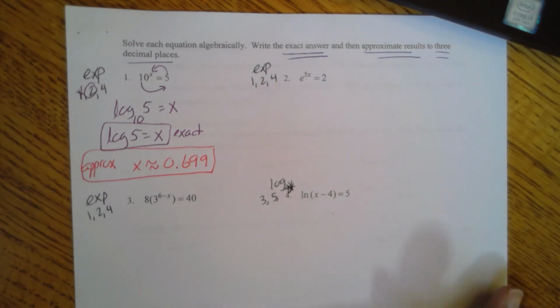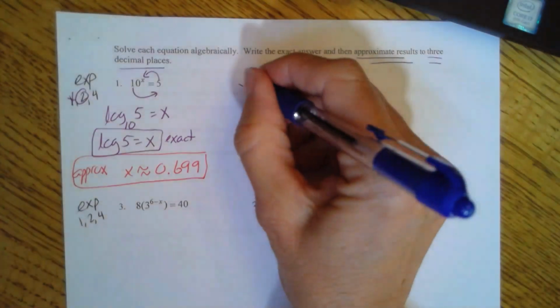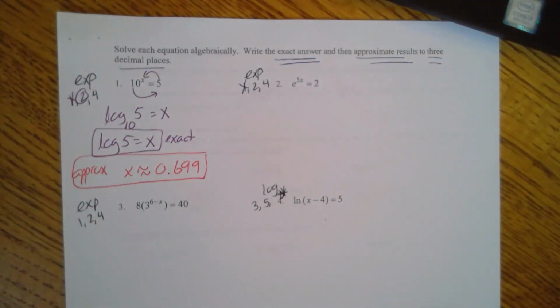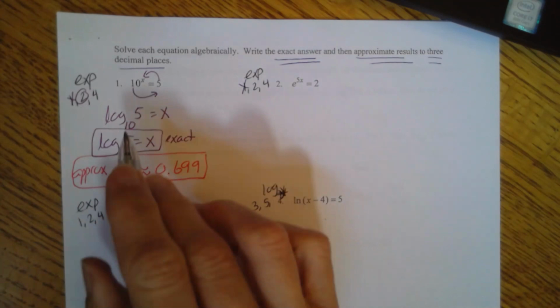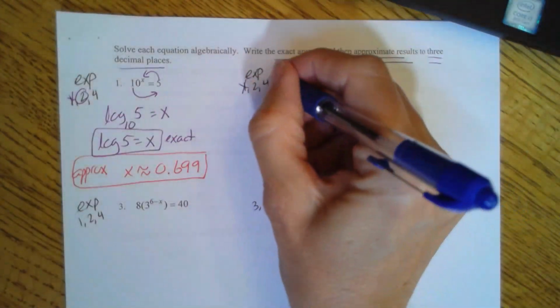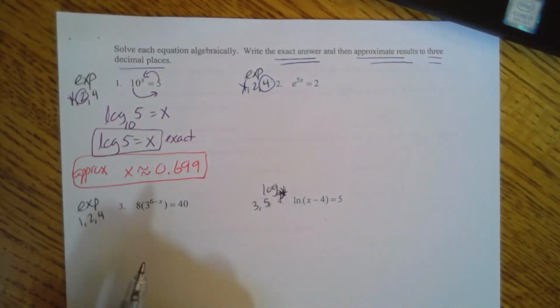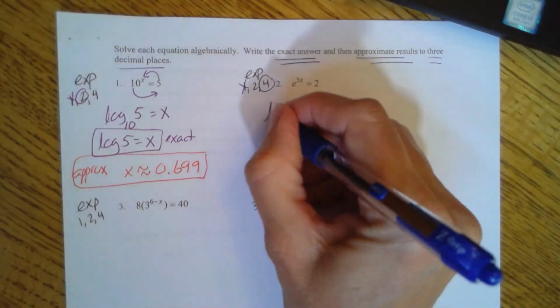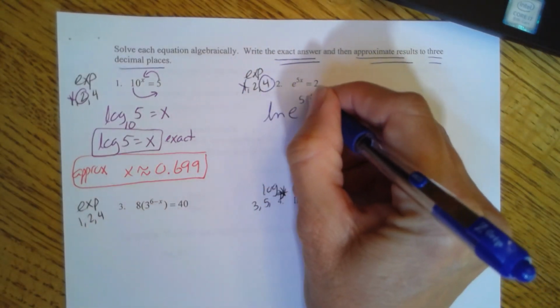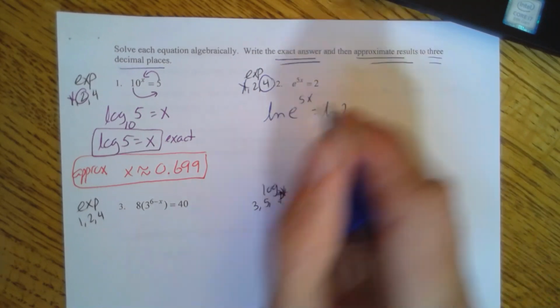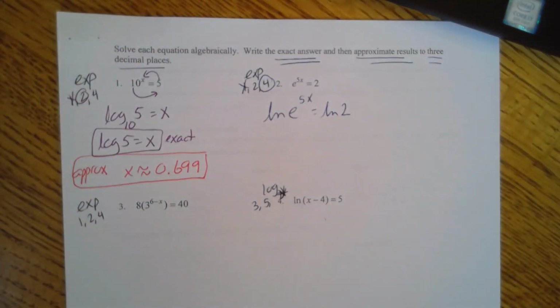Alright, so let's look at number 2. Again, strategy 1 probably is going to be out most of the time when they want an exact answer and an approximated answer. Since we've done strategy 2 quite often, let's go ahead and try strategy 4. Strategy 4 says take the log of both sides, but because I have an e, I'm going to choose to take the natural log of both sides. So again, when you have the e, you probably want to do the natural log and not just the log.